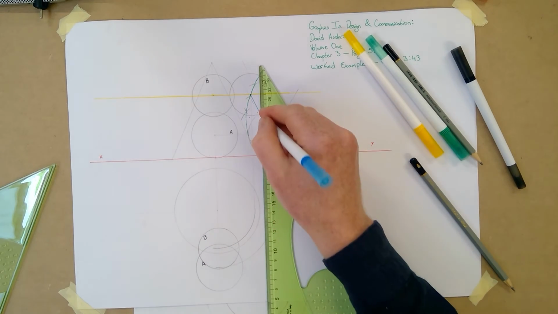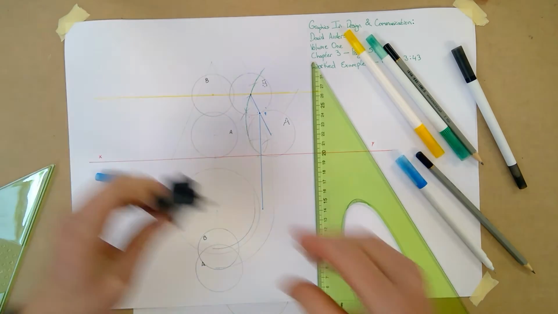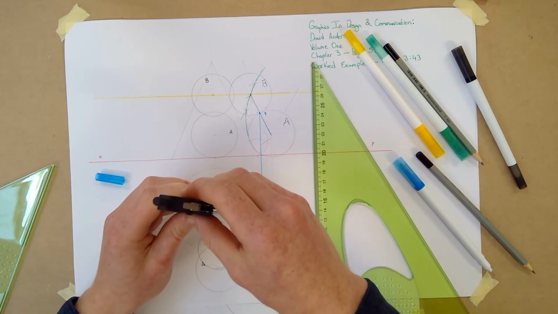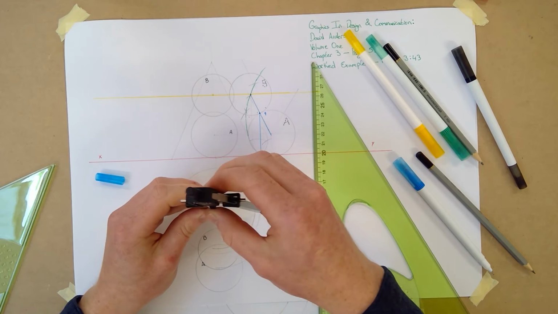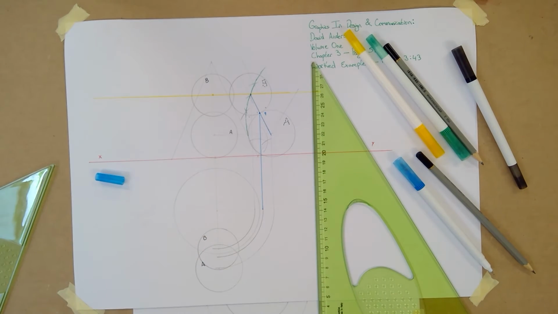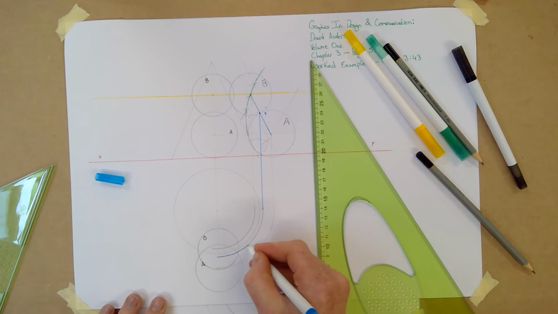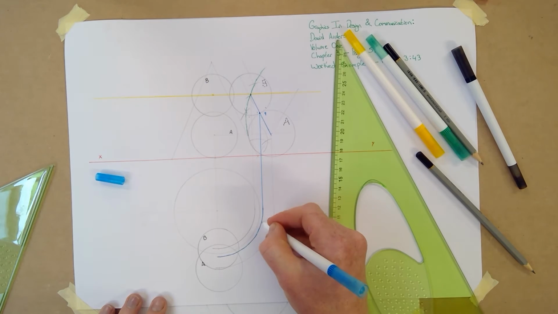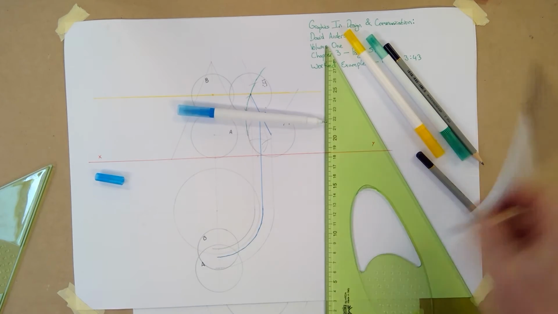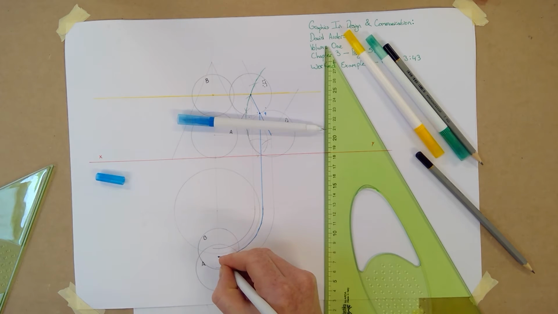So we bring P down now, rotate it around to the center line. Gives us that point right there, which is a point of contact.